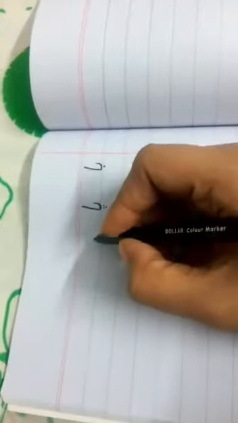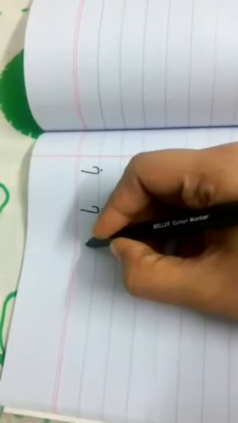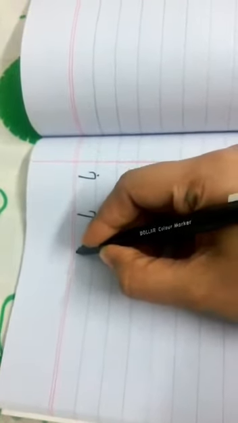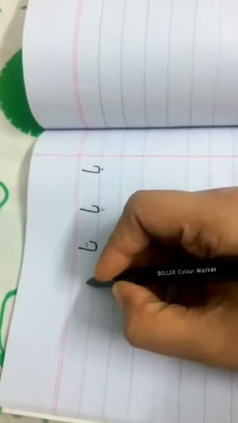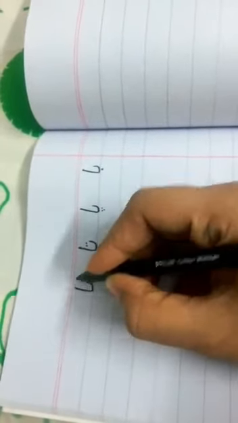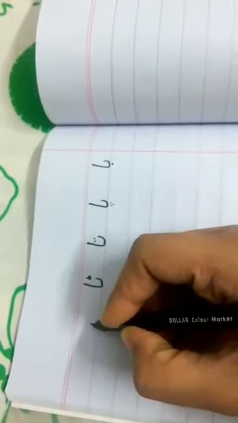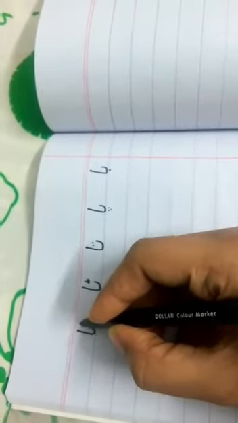Ba, pa. Short form of te, and we will join it with alif. Te alif, ta. Se alif, sa.